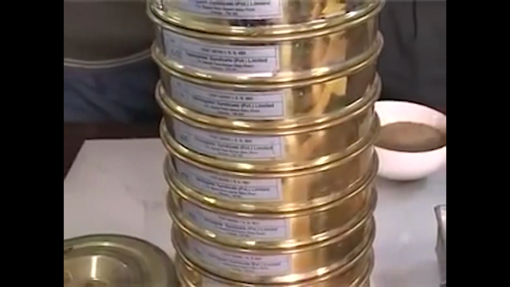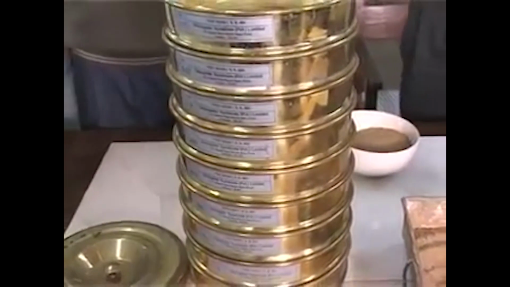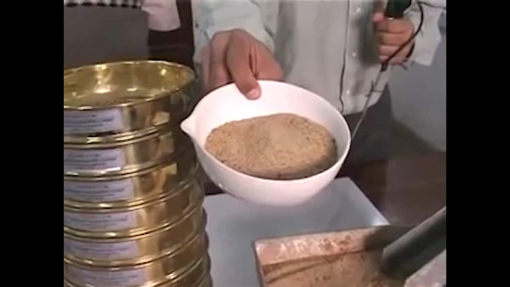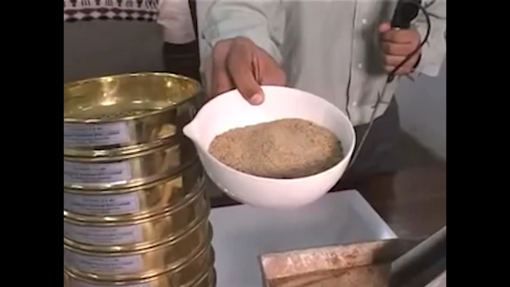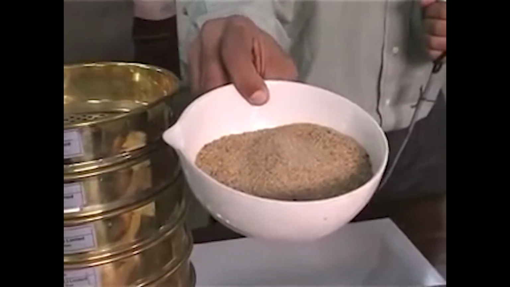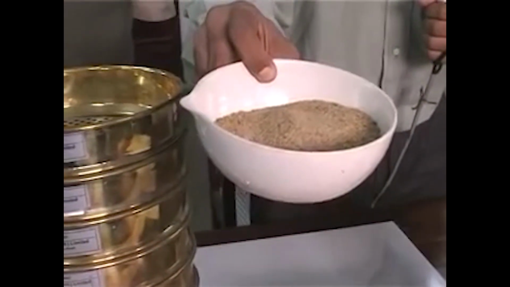So what we are going to do here is take about 500 grams of coarse grained soil composed mainly of sand, as is shown here. This is basically quartz and feldspar sand.